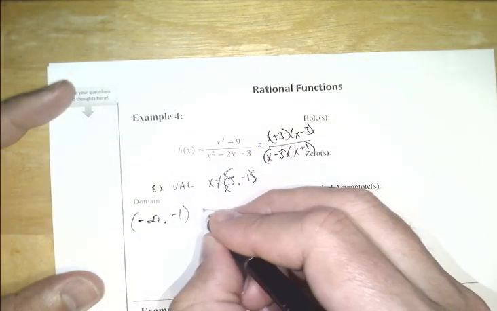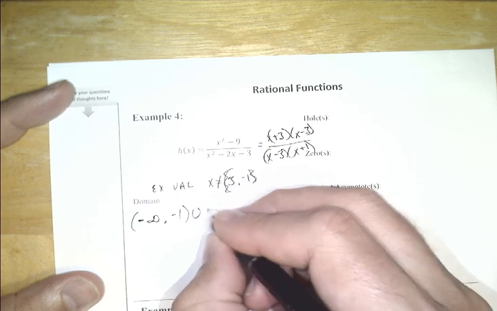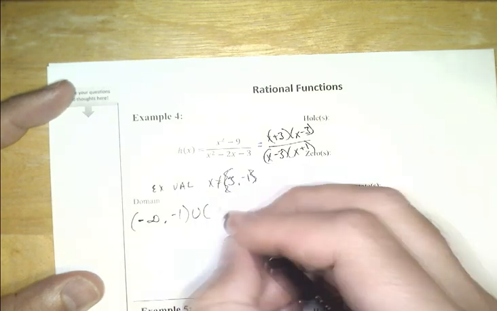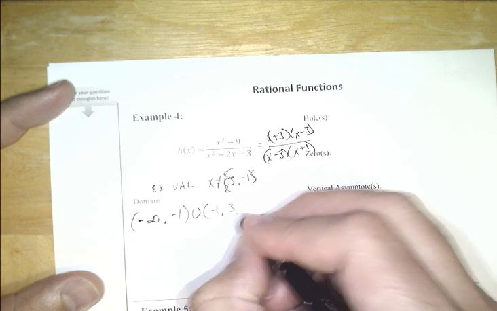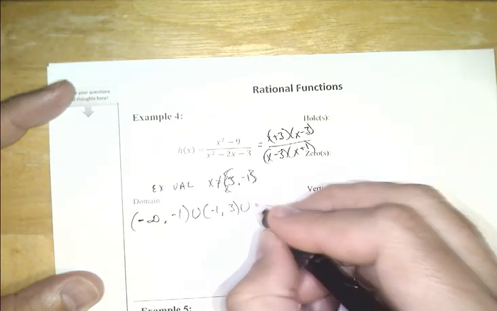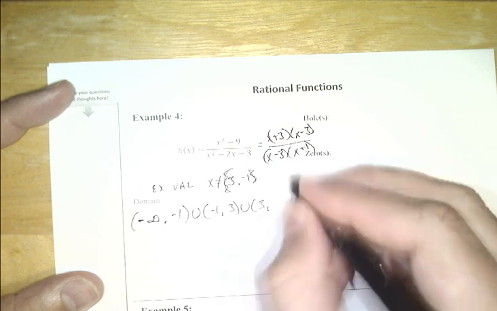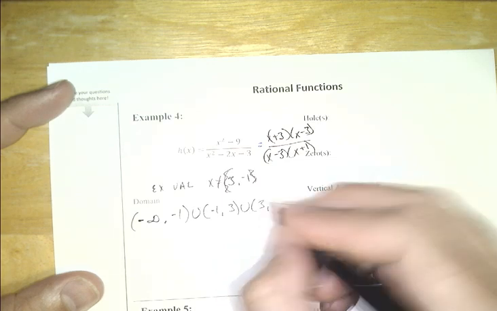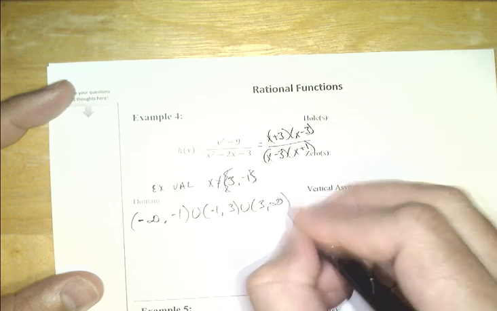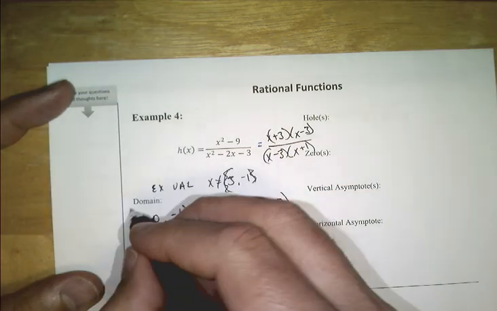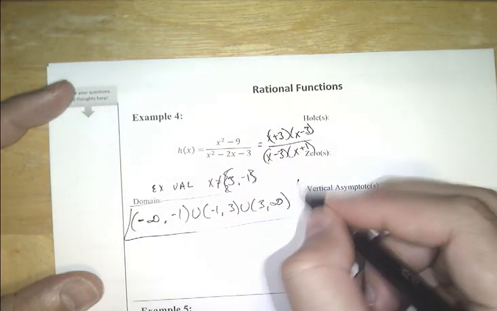Then union, from negative 1 all the way to our next excluded value, union, and then from that excluded value all the way up to infinity. There we go, and so there is our domain.